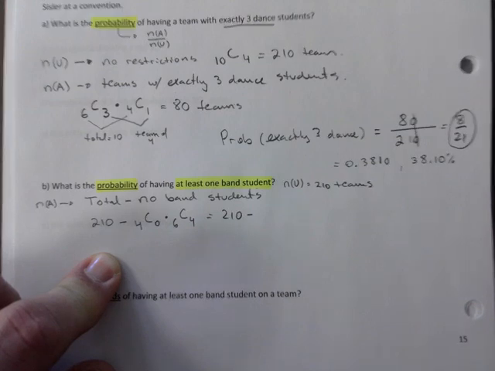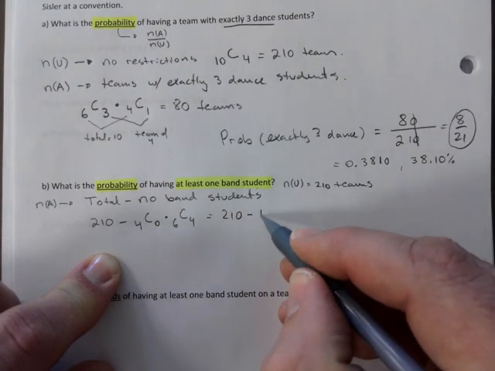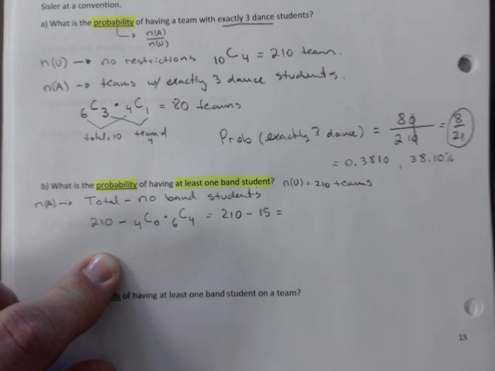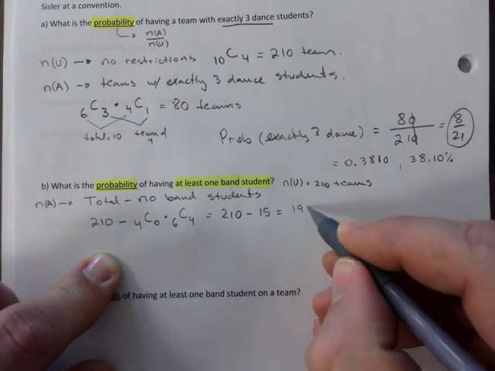I made a change on my original, that's why I have to retype this fun stuff here. 6 choose 4, 15. Okay, so 210 minus 15, that's 195.